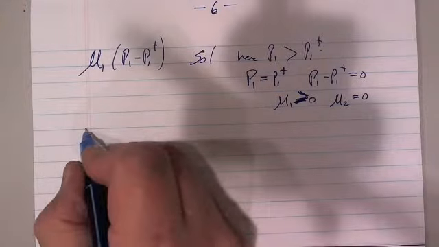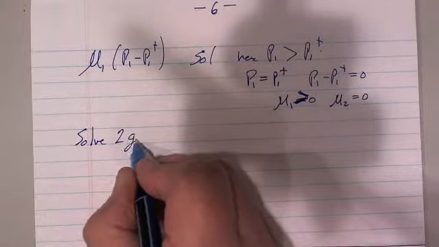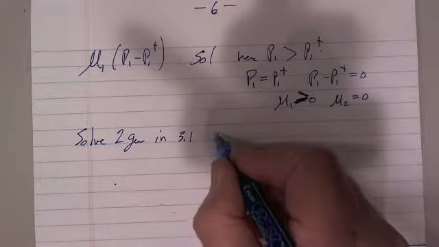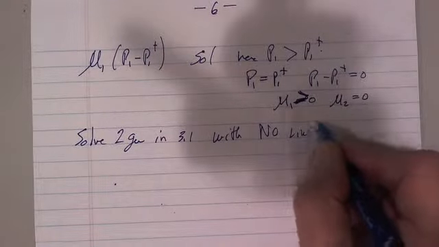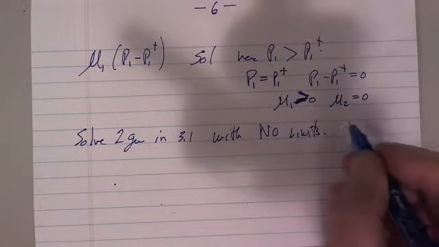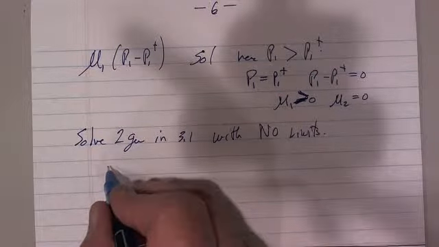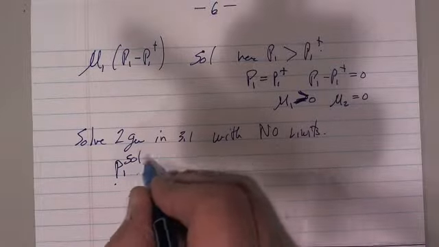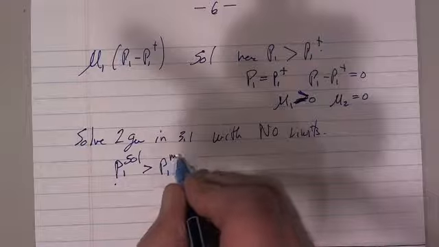Let's come back and review this again. Solve the two generators in 3.1 with no limits. Okay. And in this case, suppose P1 solution came out greater than P1 max.